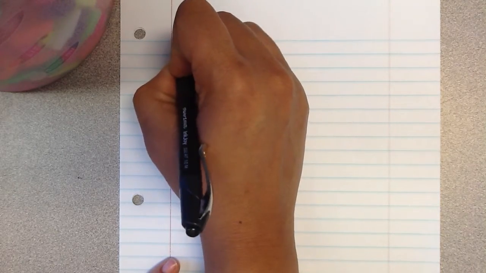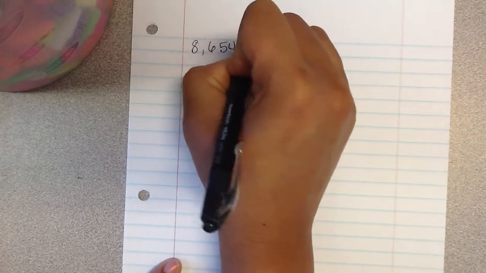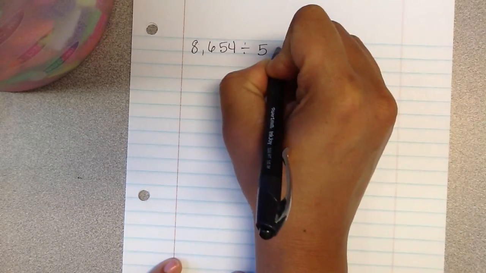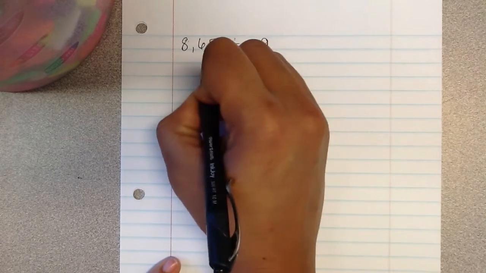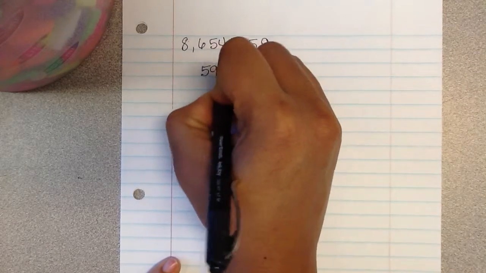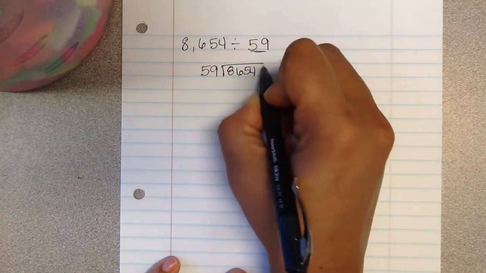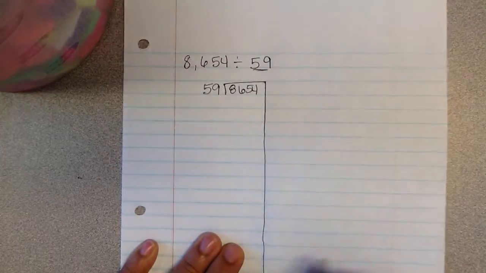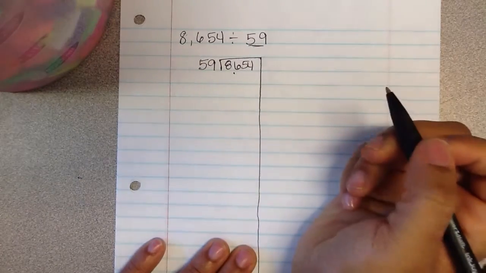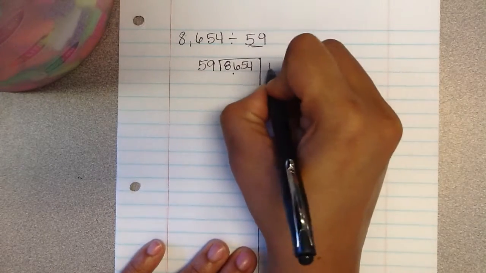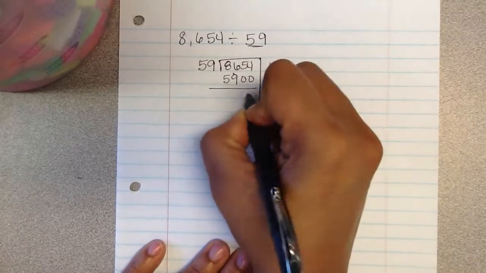I'm going to solve 8,654 divided by 59. Okay, so again, my divisor goes on the outside, dividend goes inside, and then I put a long line over here on the side. So 59 times what can get me close to 8,654? Well, if I multiply 59 times 100, that gives me 5,900.